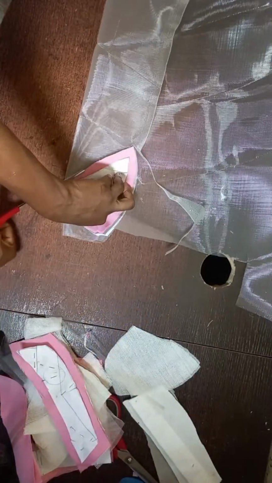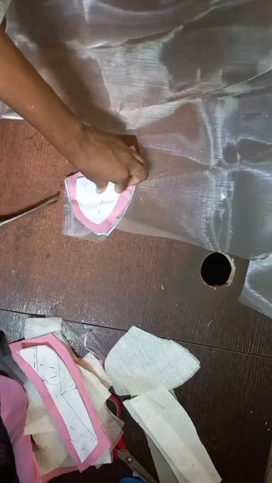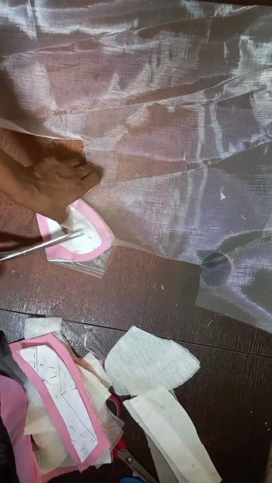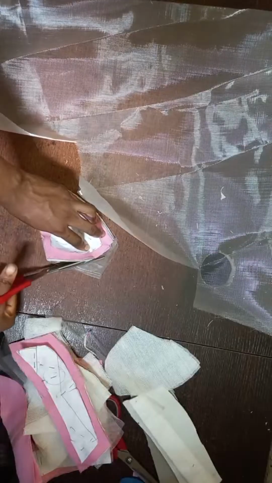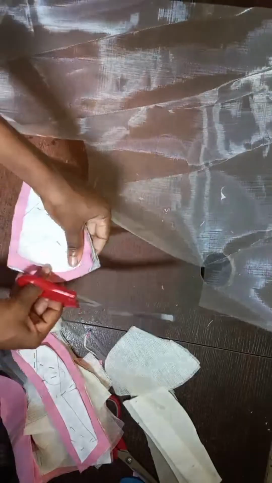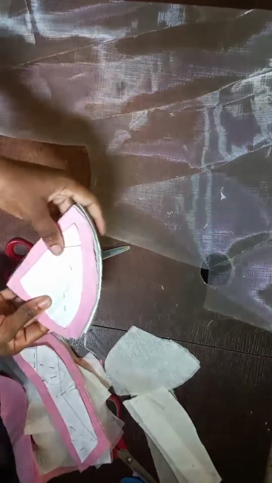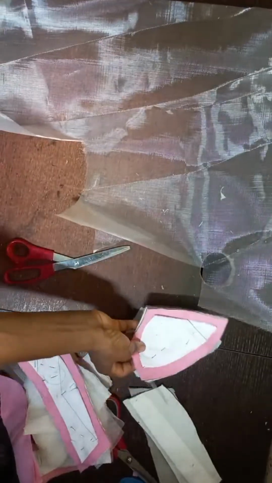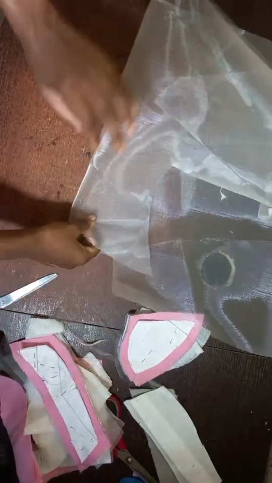So I'm cutting for this. And I'll cut for the last cup.